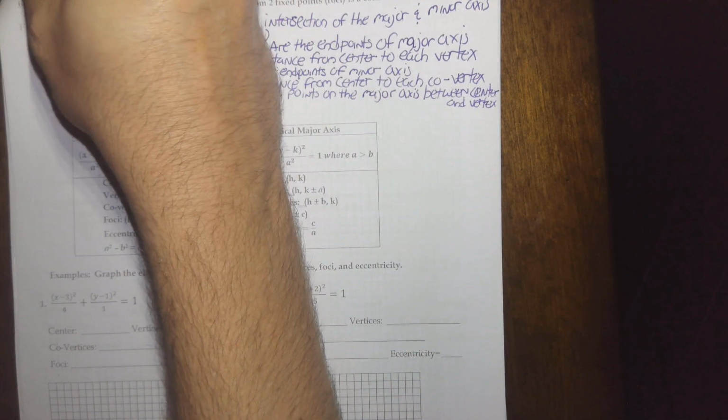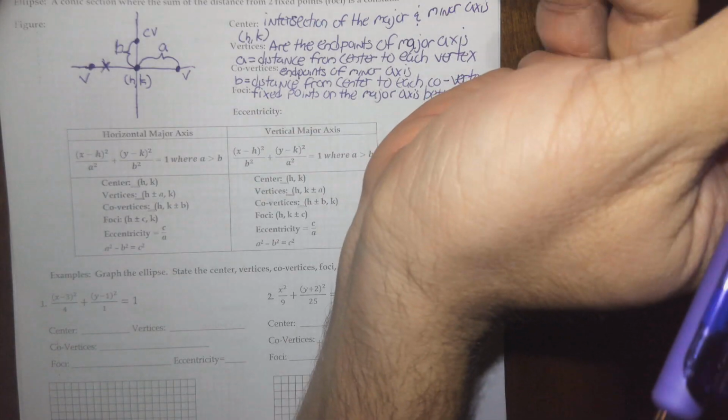Okay, so what that means is this then. Like we'll put an X here for the foci, which is plural for focus. I know we had a focus with parabolas. We only had one, so we just called it the focus. But in this case, since we actually have two now, we call it foci.